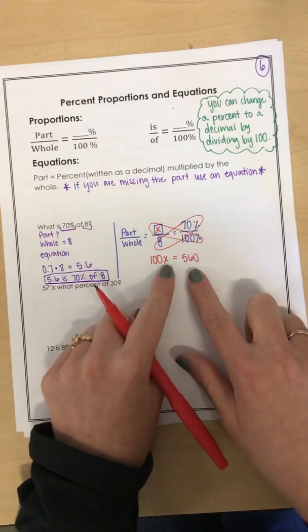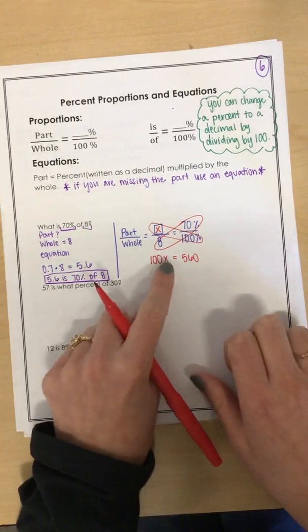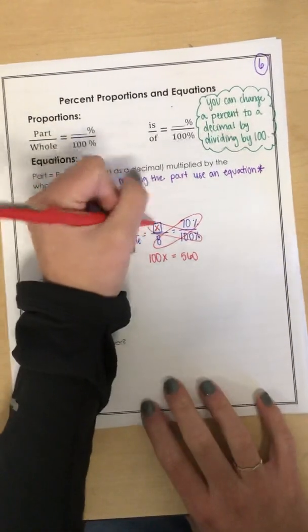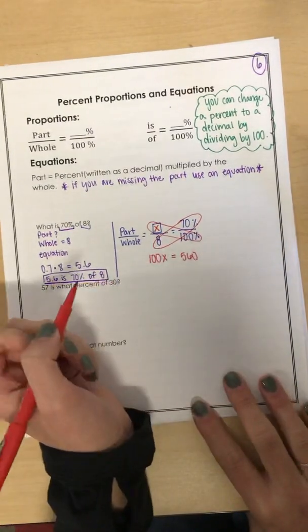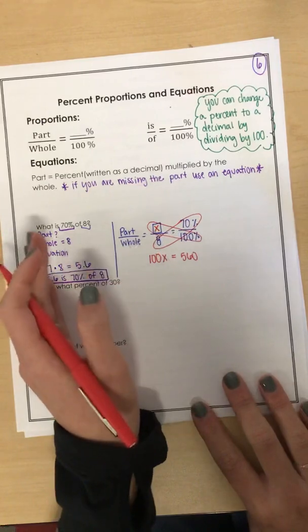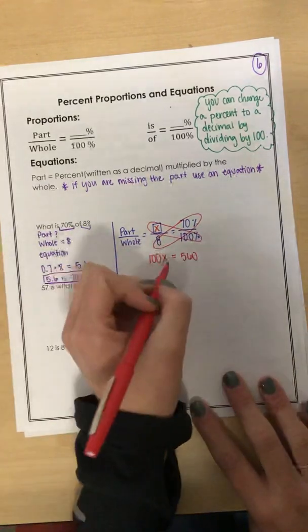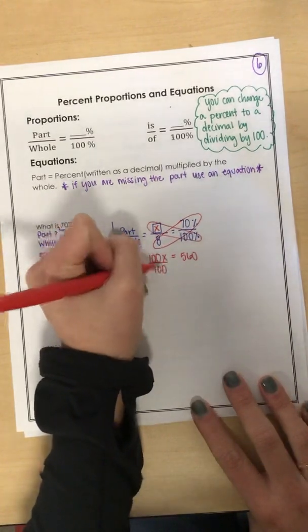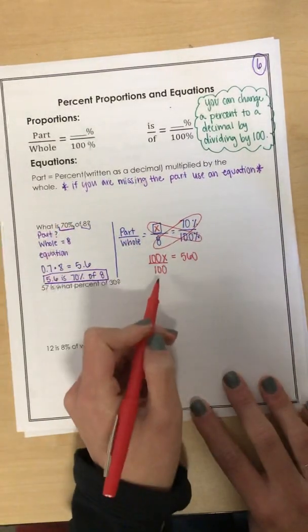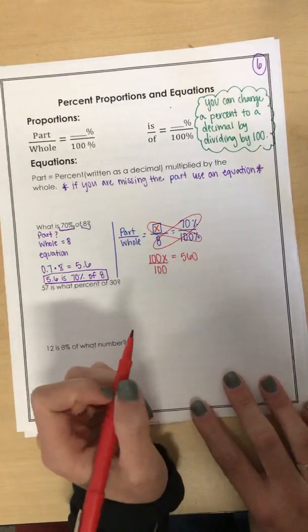So we need to get x by itself because we're looking for this. We're trying to figure out this number. We're looking for that part. That's what we don't know. So here, this is multiplying. So the opposite of multiplying is dividing. Because remember, we use opposites a lot in math. So we're going to divide by 100 so that we can cancel this 100 out. And whatever we do on one side, we must do it on the other.